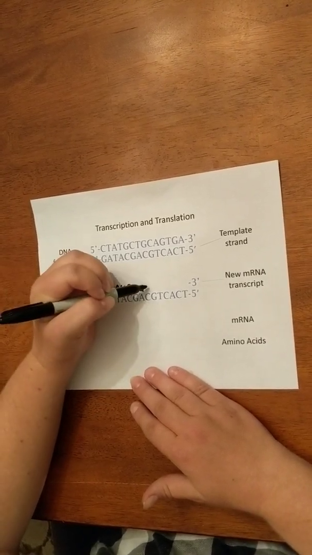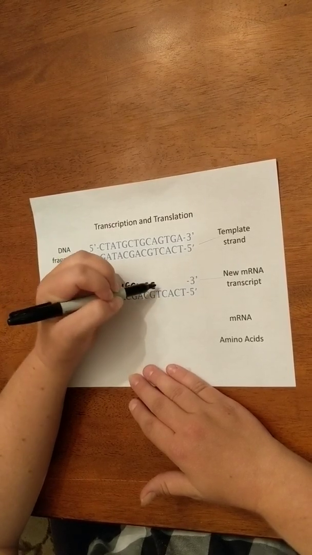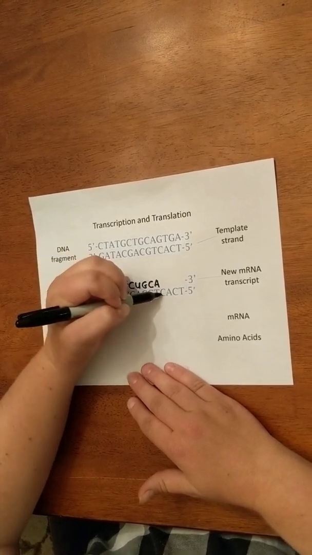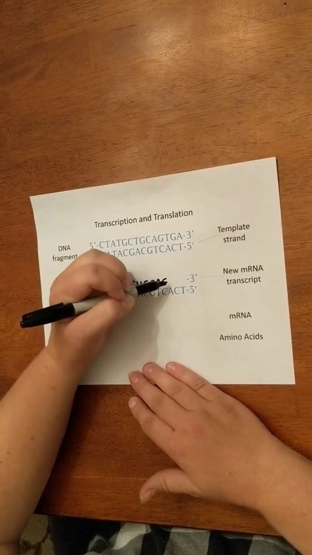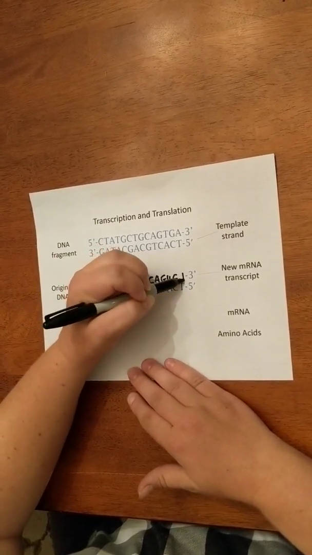U here, C bonds with G, G bonds with C, T bonds with A, C bonds with G, A bonds with U, C bonds with G, and T bonds with A.